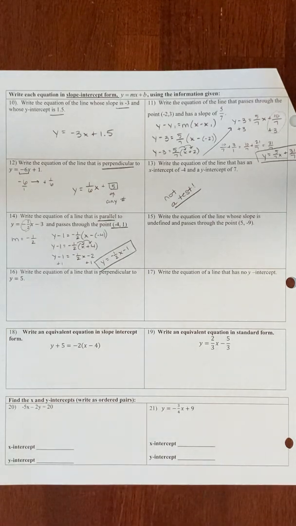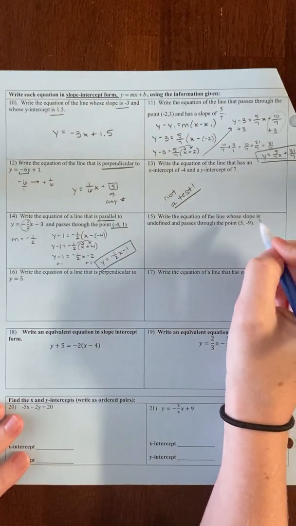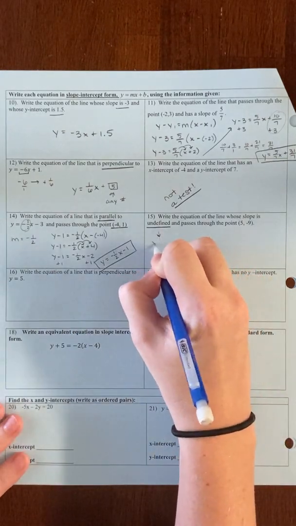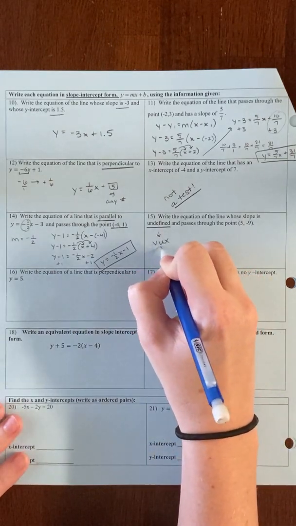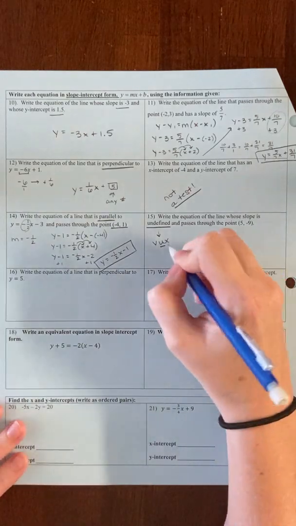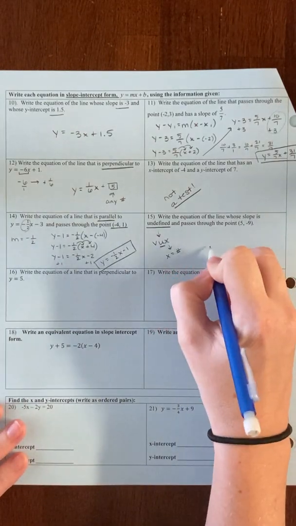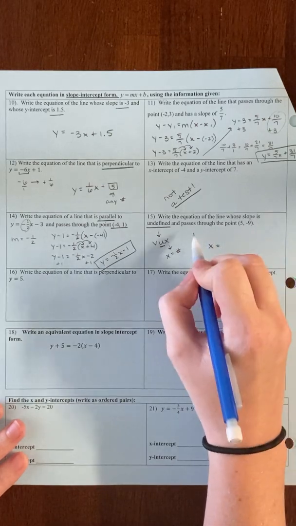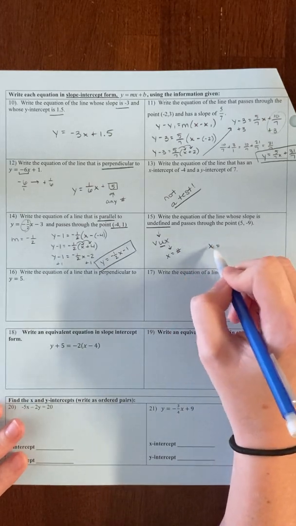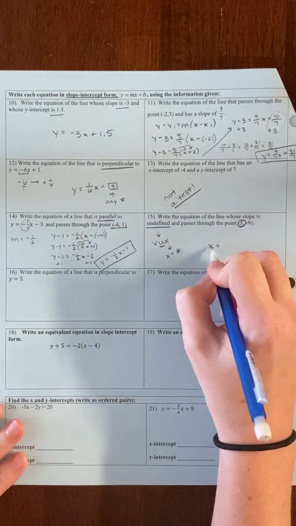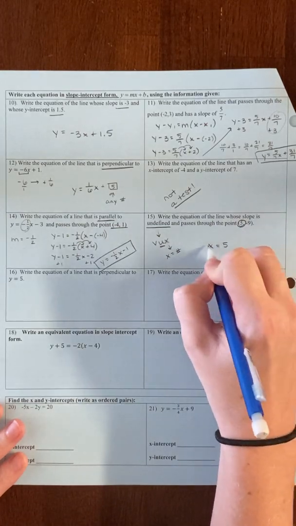Okay, the next one says, write the equation of a line whose slope is undefined and passes through the point 5, -9. So remember, slope undefined is one of our special cases. It's a vertical line because it has an undefined slope, and it is written in the form x equals a number. Now, we're told that it goes through this specific point, which means the x value has to be the x value in the point that we're given. So x is equal to 5 in this case.